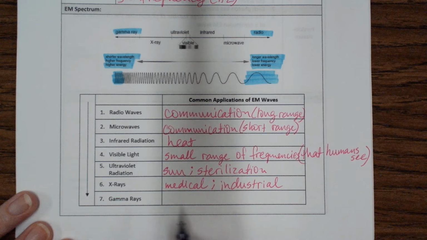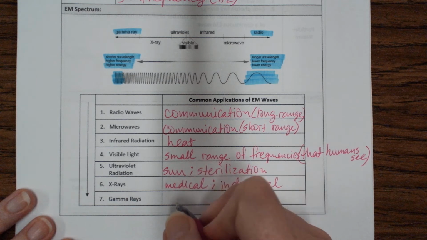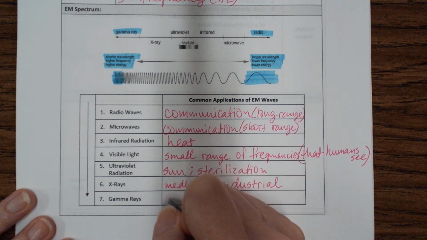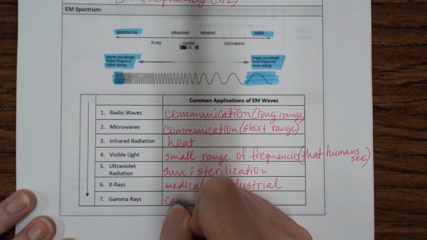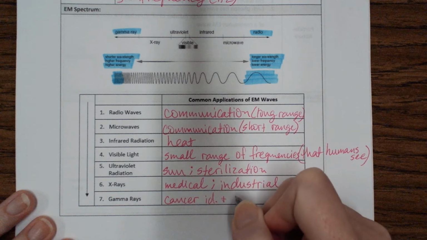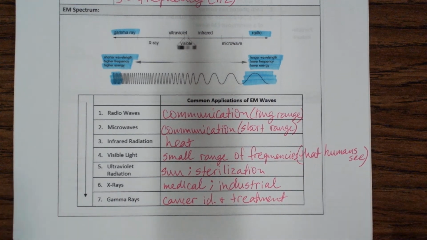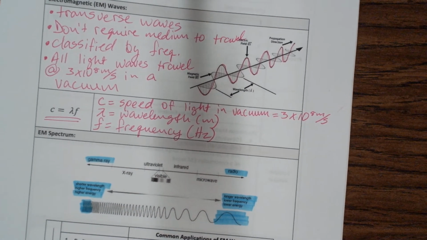And then gamma rays, for the most part, the good things that we use these for are going to be also in the medical field, but it will be generally reserved for cancer identification and treatment. So use it for a lot of things actually in the medical field, not just that, but that's mainly what it's going to be used for. Okay? All right, moving on.